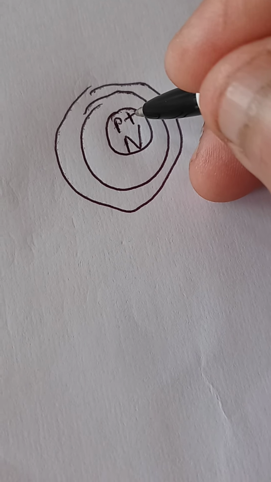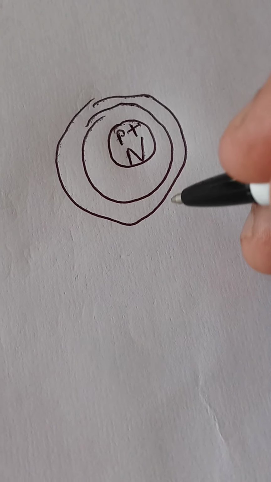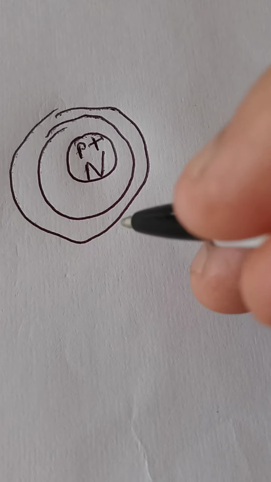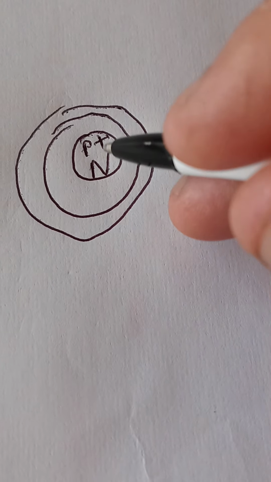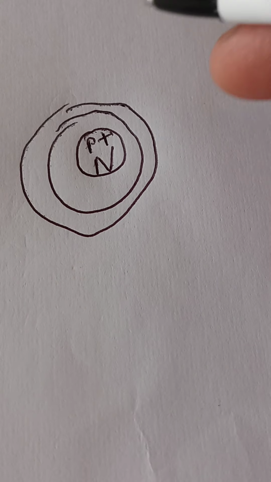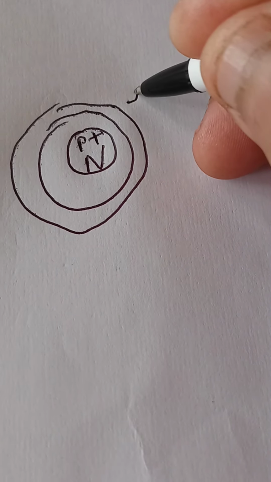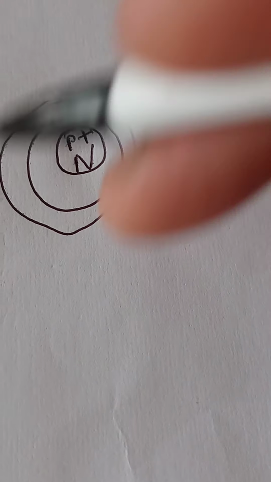That's not a T. That's a plus sign. The plus sign is for positive charge. The neutron is neither negative nor positive. It's neutral. So in the center of the atom are the protons and neutrons, and here are the outer shells, where the electrons, which are negatively charged, will go around the center.